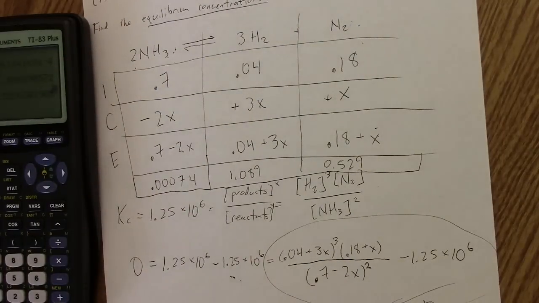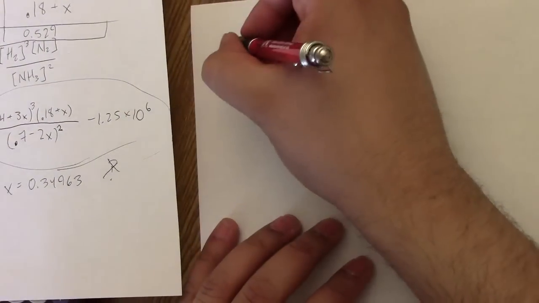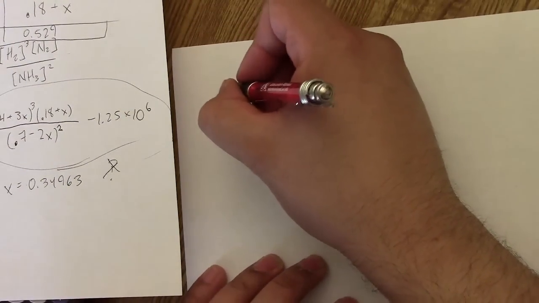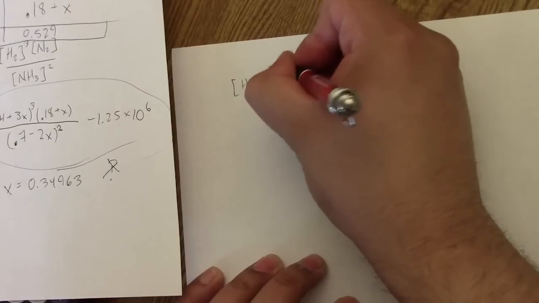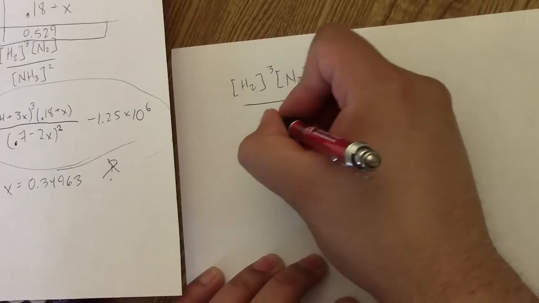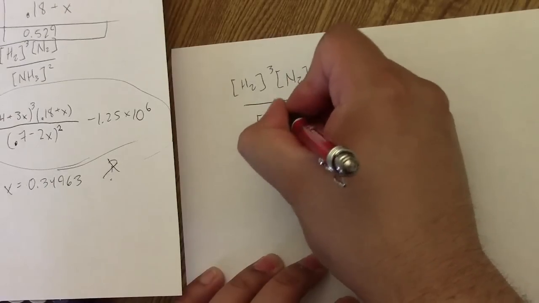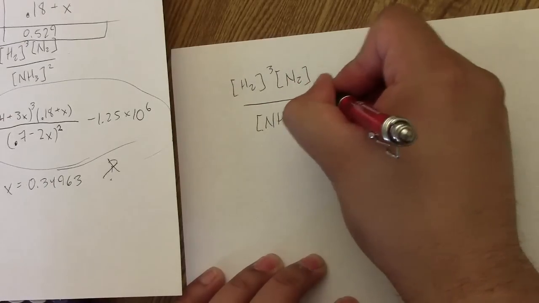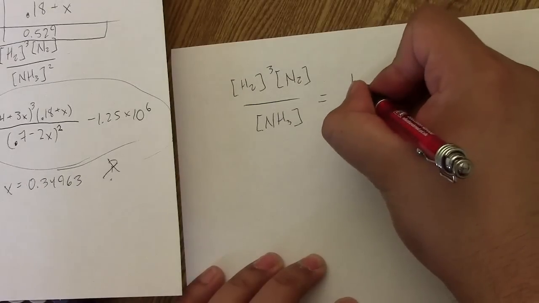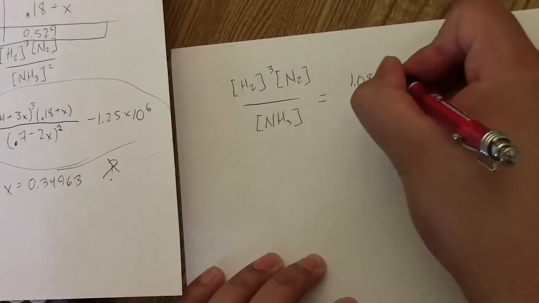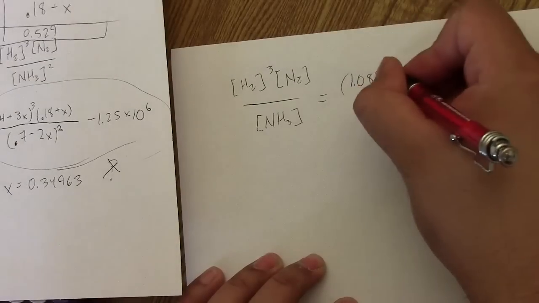We are going to work with the concentration of H2 cubed times the concentration of N2 divided by the concentration of NH3 squared. All right, so the concentration of H2 we found is 1.089. That's to the third power, you'll recall.